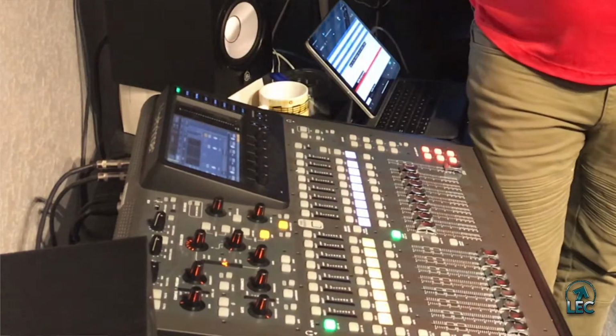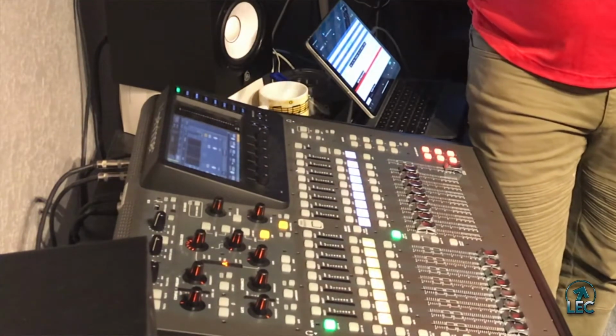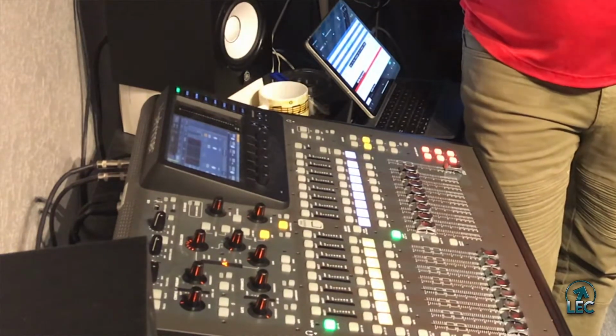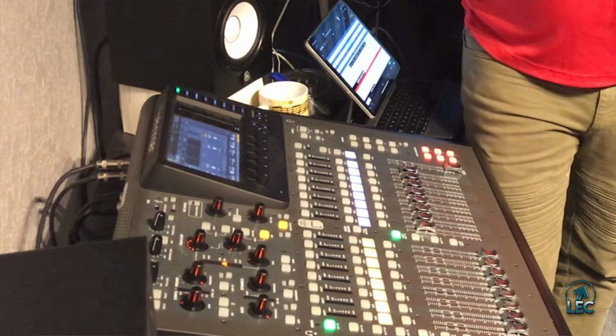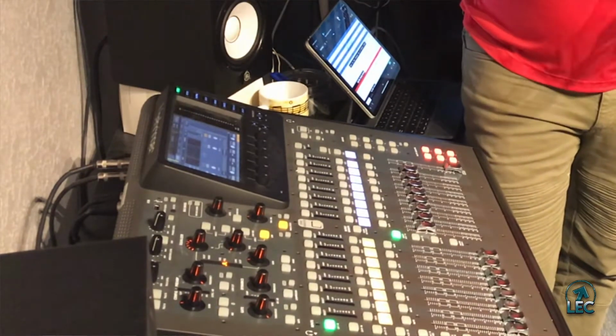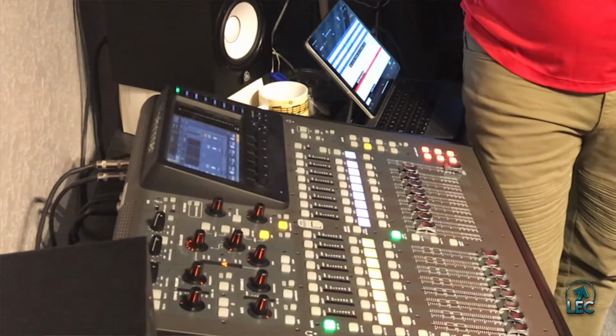So that digital snake is the interface. That means it's the connection, the thing in the middle. So you have a soundboard, you have a microphone. The thing in the middle that makes it all work is the interface, the thing that brings it together.